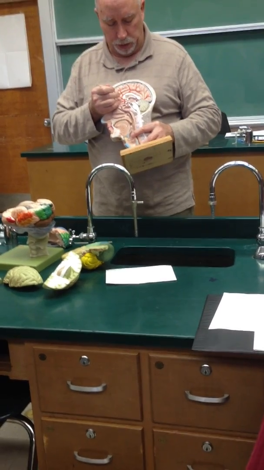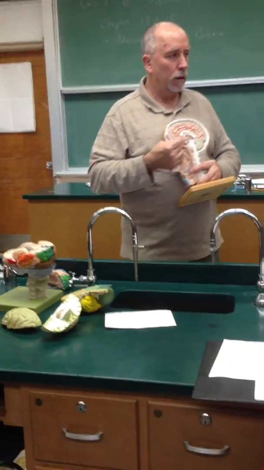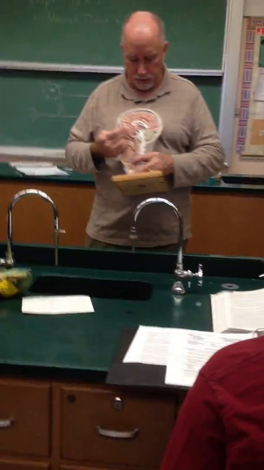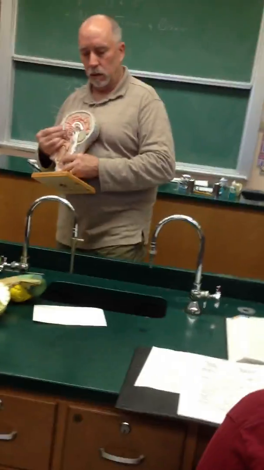Septum pellucidum. And this blue stuff right here? Choroid plexus. What's that do? Makes the CSF, the cerebrospinal fluid. Choroid plexus makes the CSF.